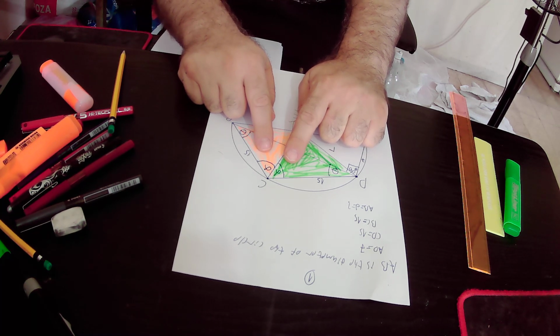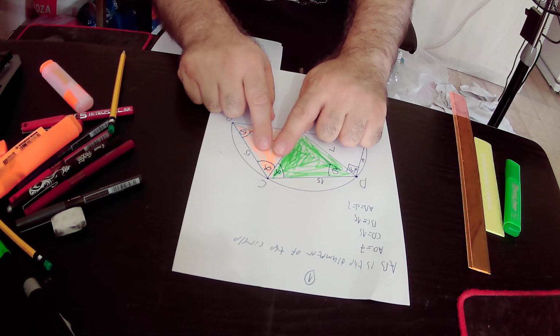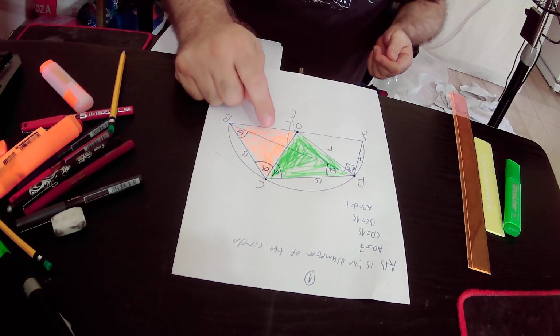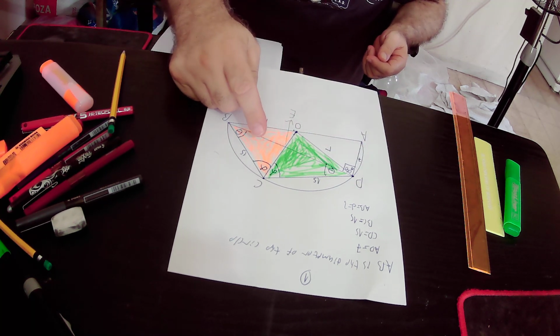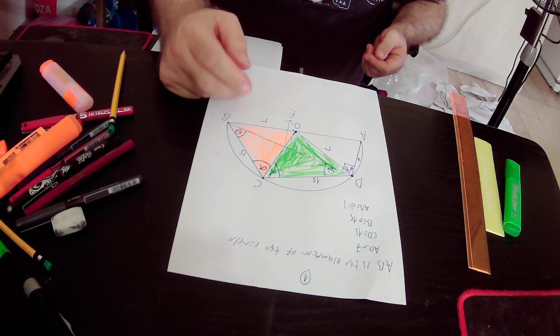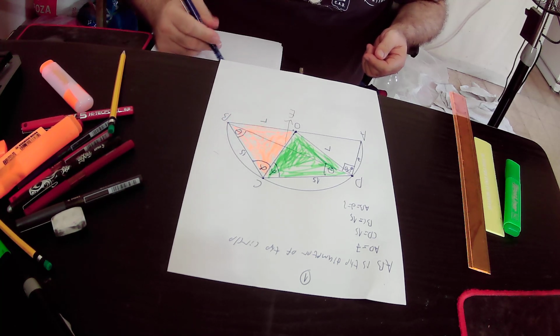So angle alpha in the green triangle is equal to angle alpha in the orange triangle, or angle DCE equals angle BCE.